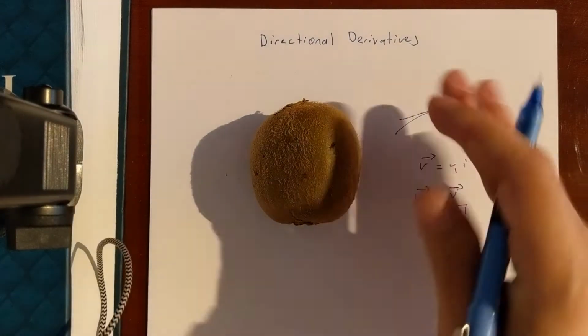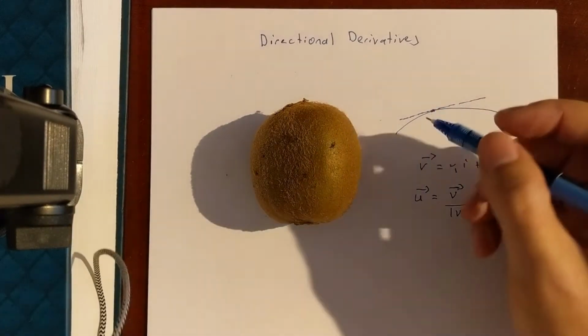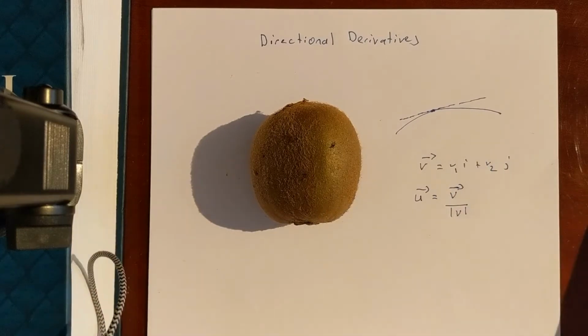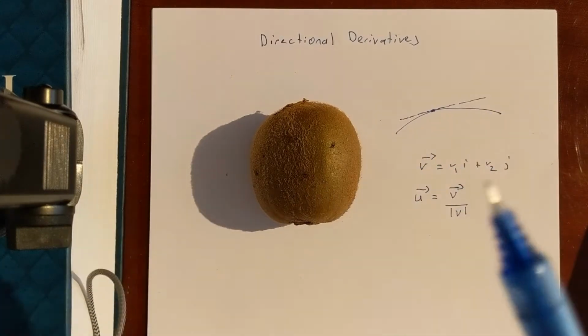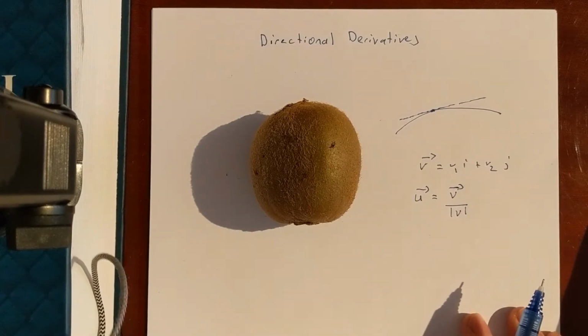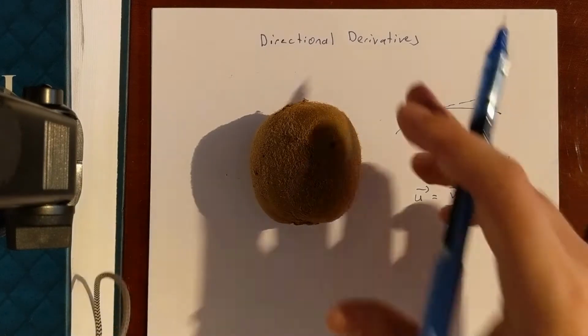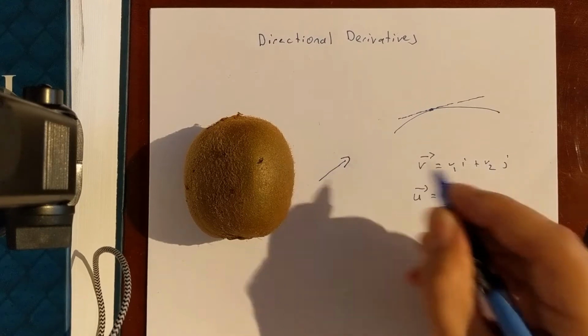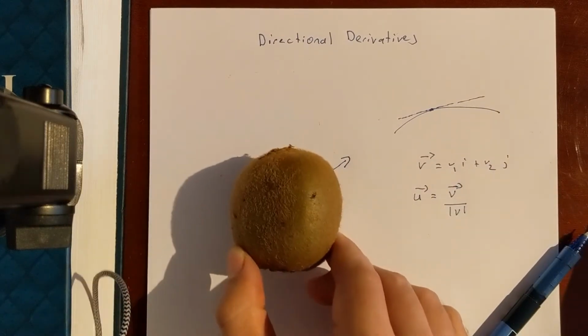Let's say the paper is the xy plane, and we have the z axis coming towards you. So I labeled this point. You first have to tell me which way you want to take the derivative. You've got to tell me a direction. So let's say we labeled this direction on the paper. Now I'm going to put it back here.